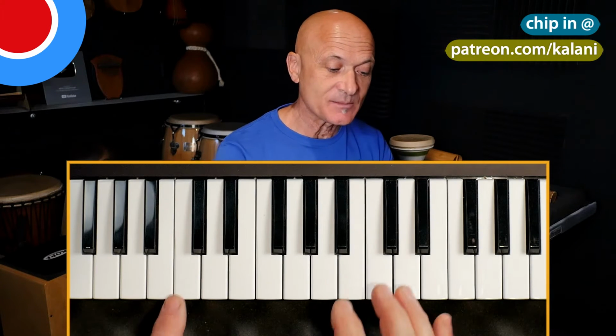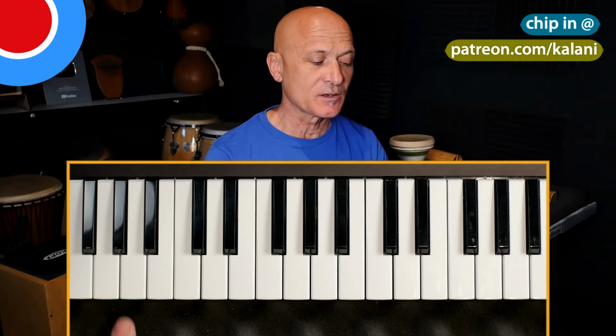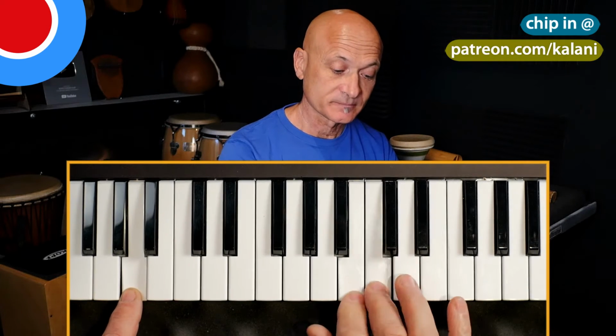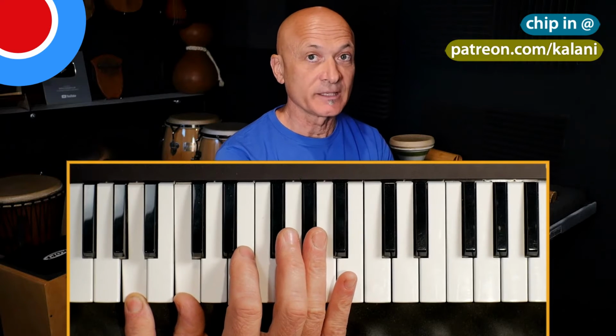So there's going to be a key there that's going to point towards probably C major, or as we discussed in the relative key video, maybe A minor. Or Aeolian mode.